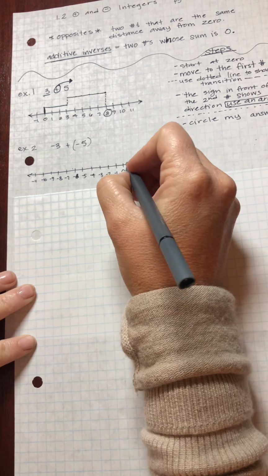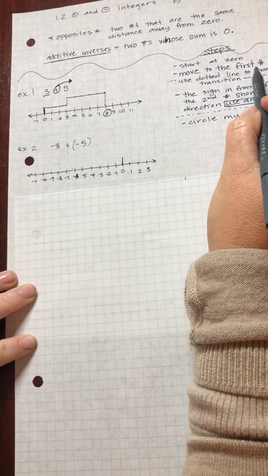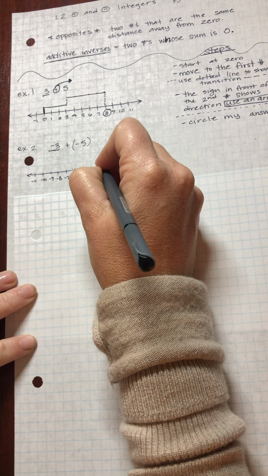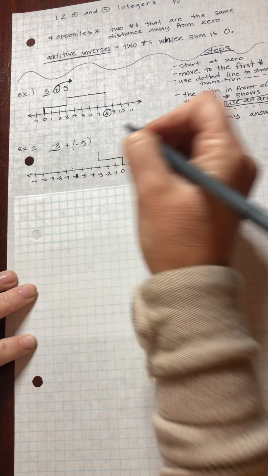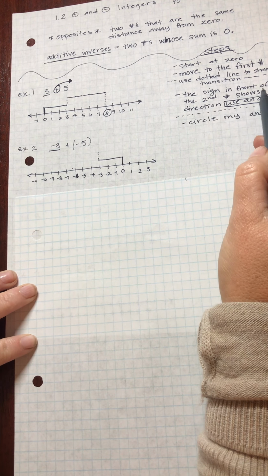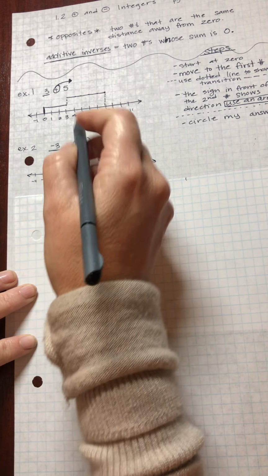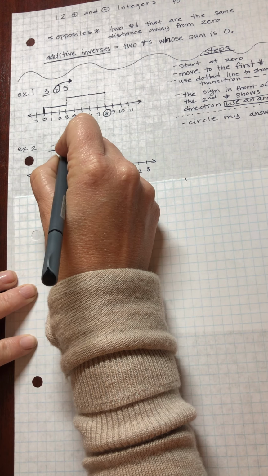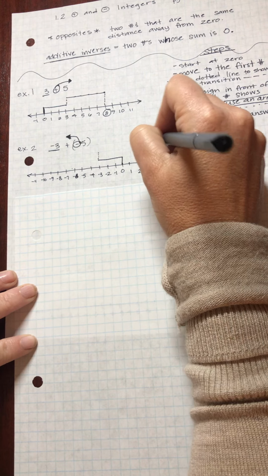So I'm going to start at 0, okay? I'm going to move to the first number. The first number is -3, so I'm going to move to -3. I'm going to use a dotted line to show some transition. The sign in front of the second number shows the direction. There are 2 numbers here, so it's the one that's right in front of the second number. And negative means I'm supposed to go left. Negative is always left. If you don't know that, you should put that in your notes.